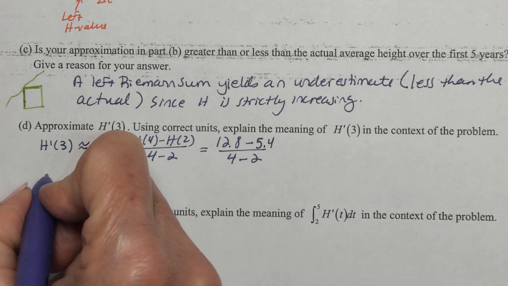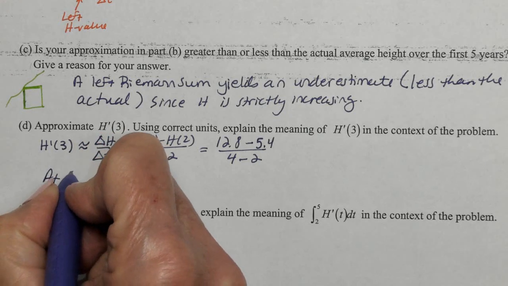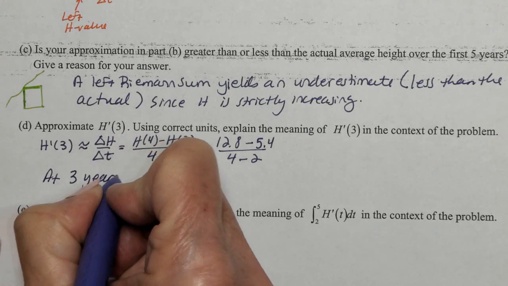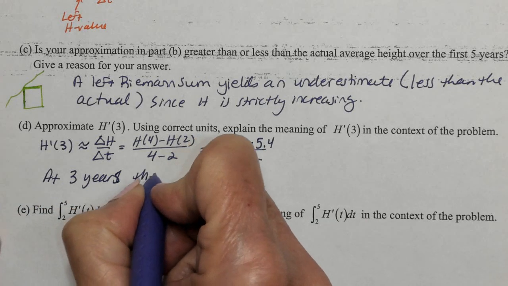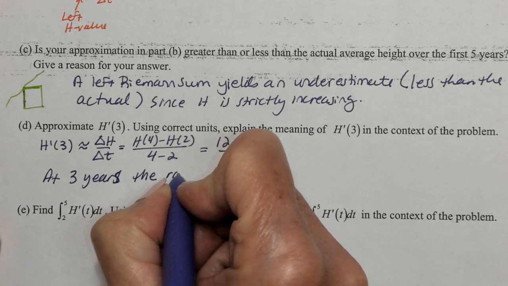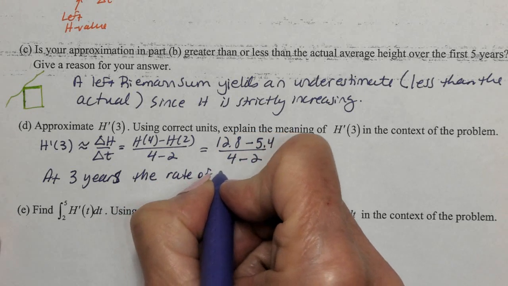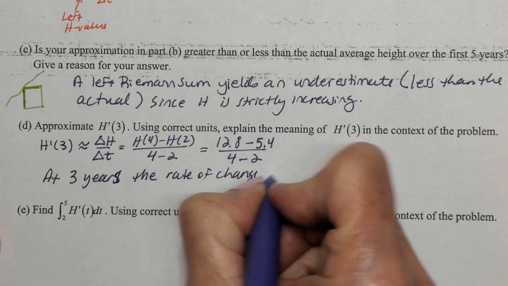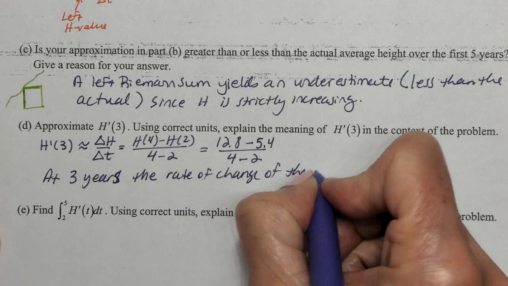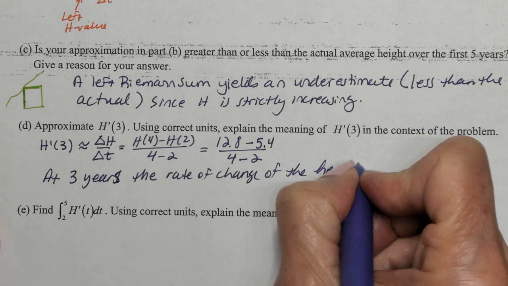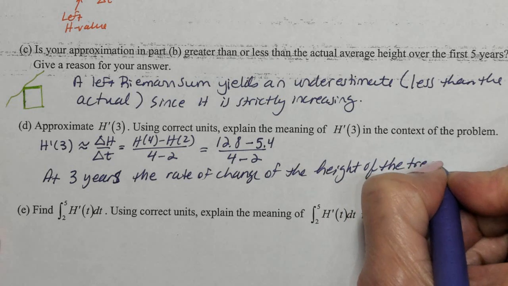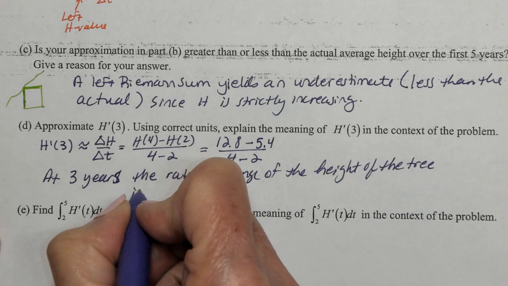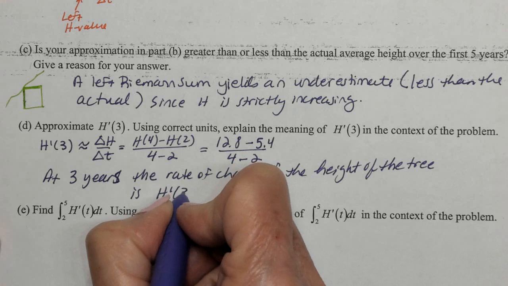So I'm going to say at 3 years, the rate of change of the height of the tree is h prime of 3.